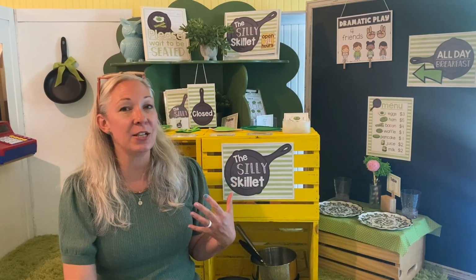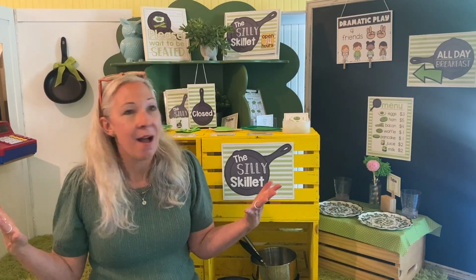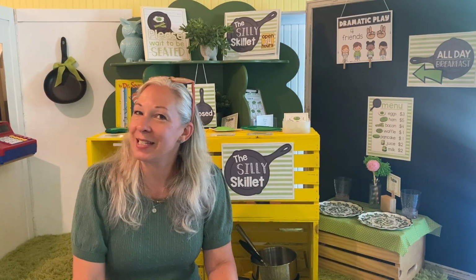First, simple and easy. I bring my kids over and invite them to sit by the dramatic play area. So we have a new dramatic play center here, and I start by introducing some of the signs, some of the materials I have, because I want them to get very excited. So I may introduce it by saying, look, we have the Silly Skillet restaurant. This is going to be our new play center.